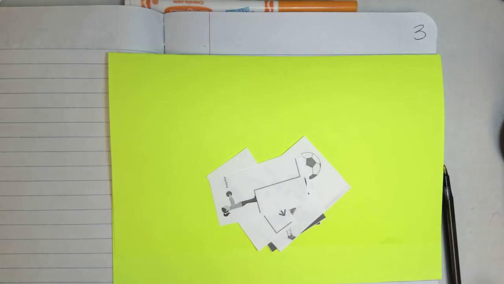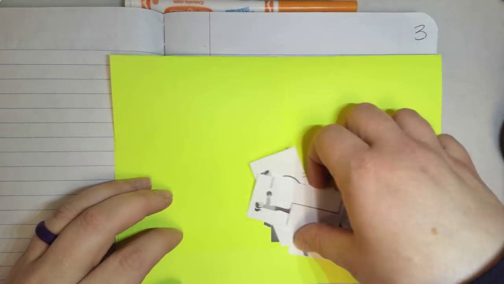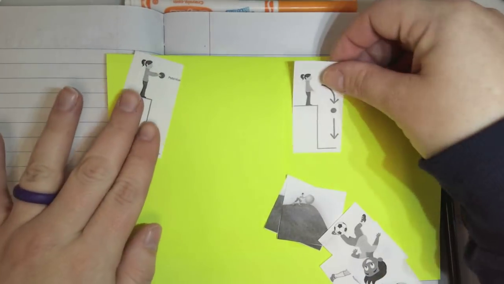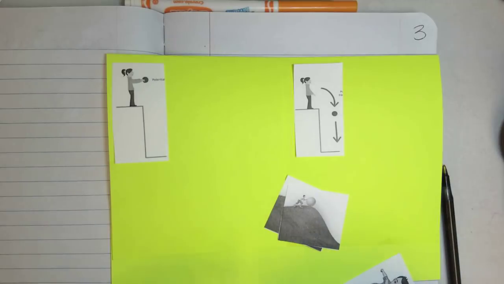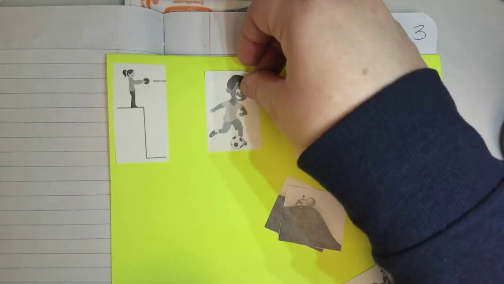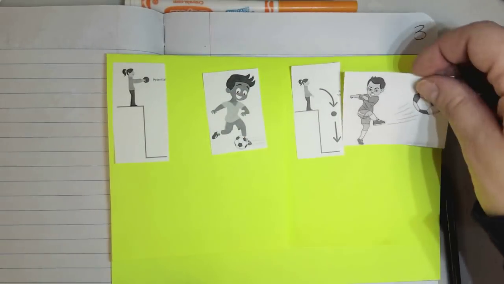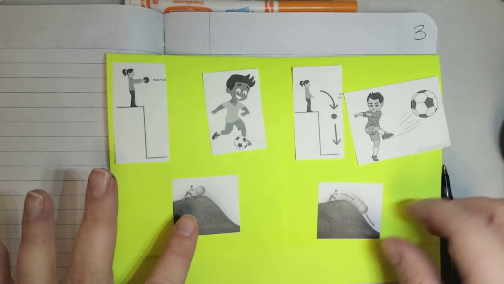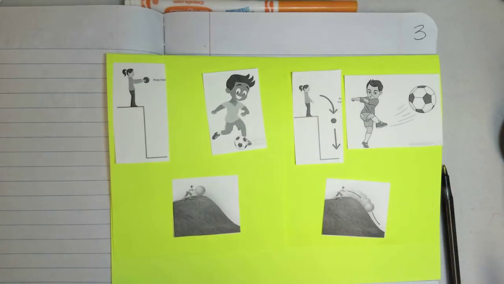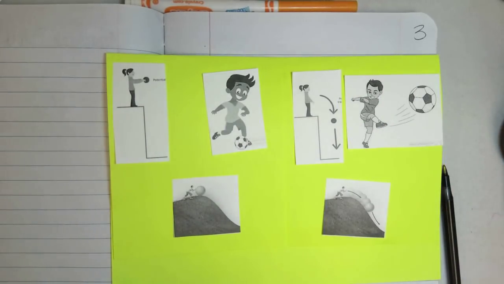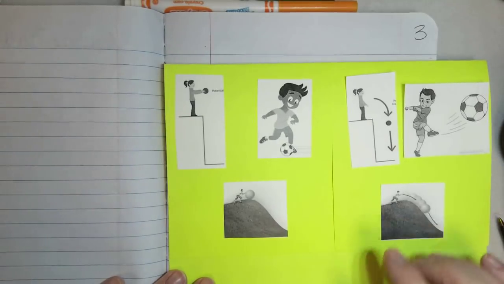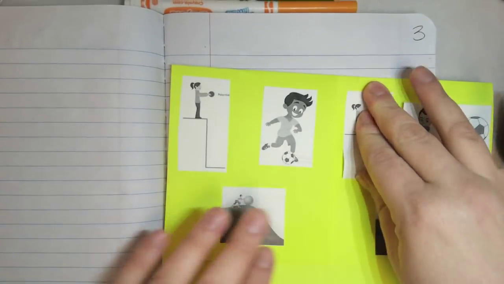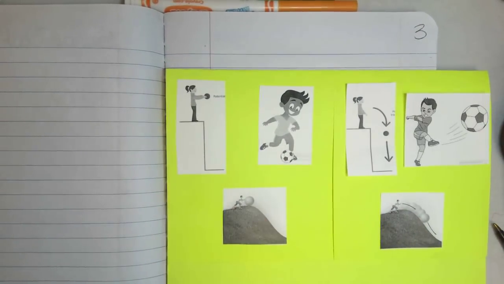Alright, so now that we have our pictures cut up, like I said, we're going to divide them into 2 groups. One where the ball or the object is still, and the other where it's in motion. So we have the soccer ball is still, and the soccer ball is in motion. And we have the ball at the top of the hill is still and in motion. So go ahead and glue them down just like that. When you're done, it should look like this, and in this video we're just going to talk about the side on the left.